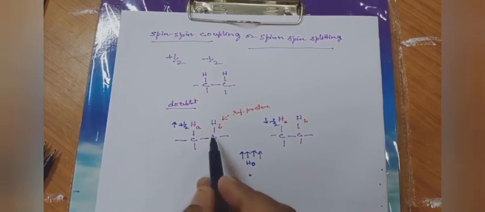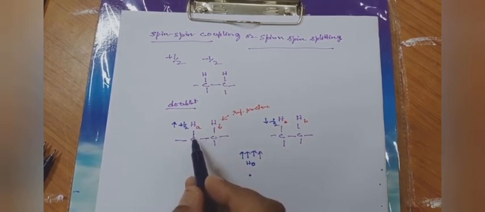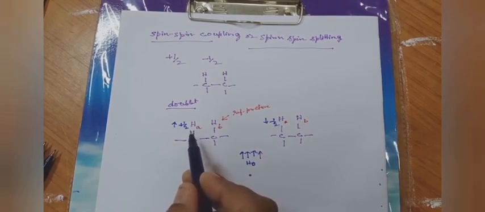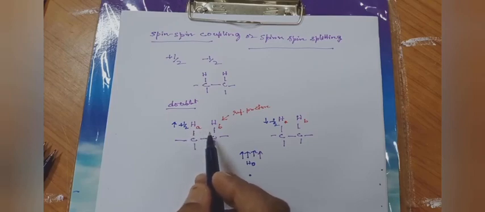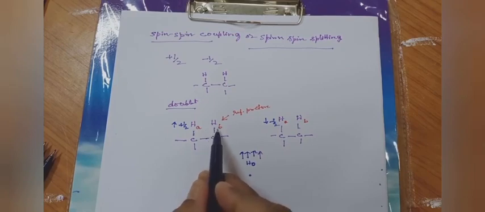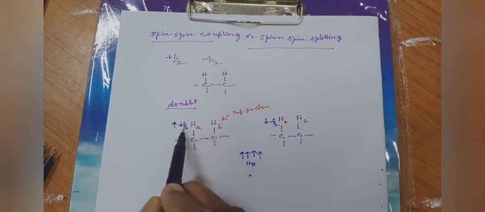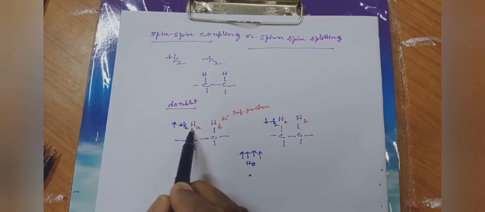At this stage, the HB proton is more deshielded than a proton without an adjacent proton and will undergo resonance slightly downfield. That means it requires less magnetic field for absorbance or resonance because of the presence of an alpha spin of the adjacent proton HA.